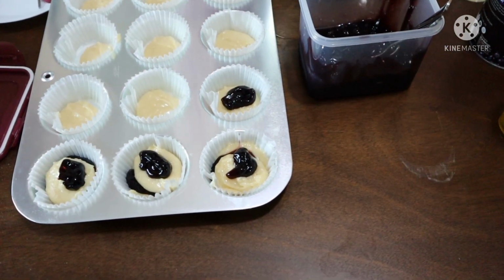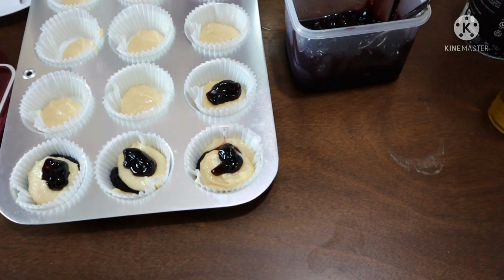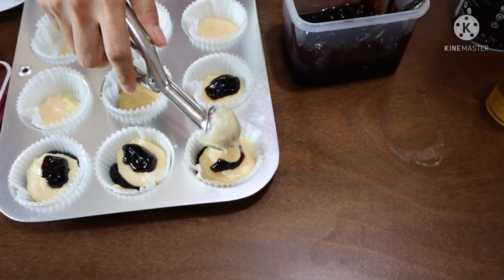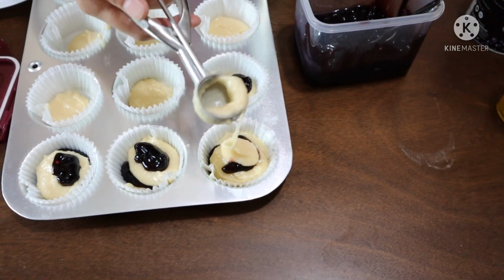And then, half na lang. Okay? Hindi ko na masyadong pupunuin. Kasi almost 3/4 full na. Okay?